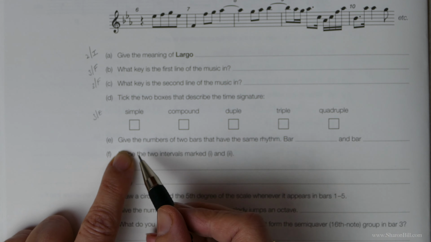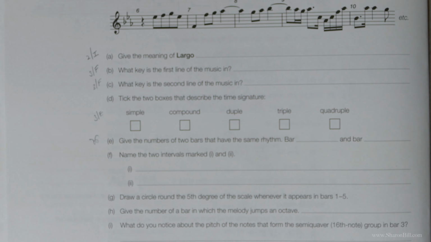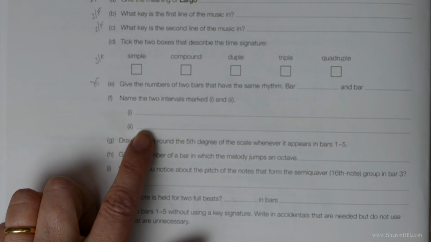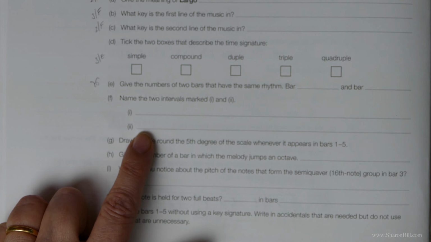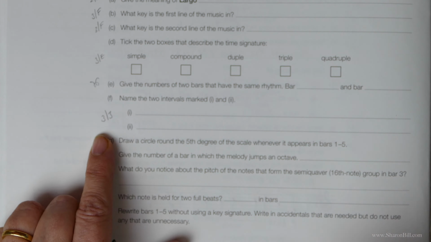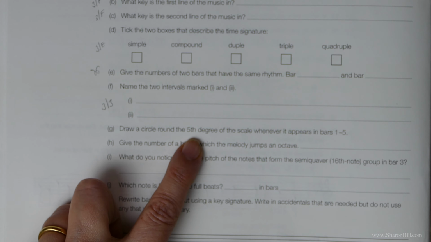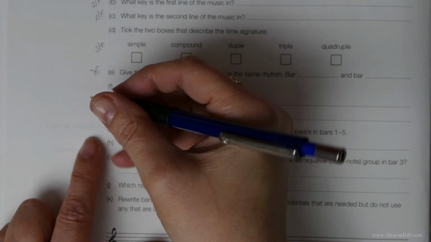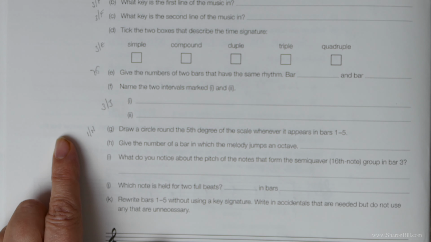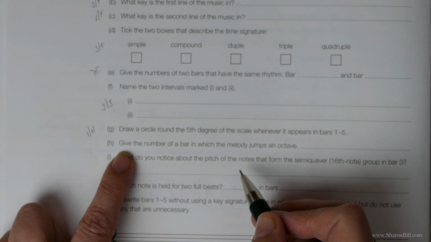Now here, all you've got to do is really just have a good old scan through and answer that question. Just use your eyes really, just to mark that out. Name these intervals, and those intervals you need to look up grade 3 section J to figure that out. To find the 5th degree of the scale, well, first of all, to understand that question, that refers to grade 1 section N. And then you reapply that to the new key that we're in here.